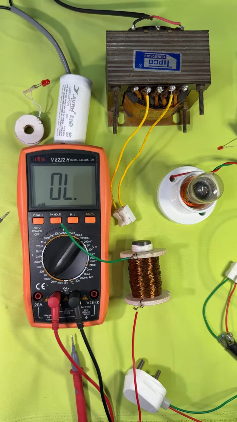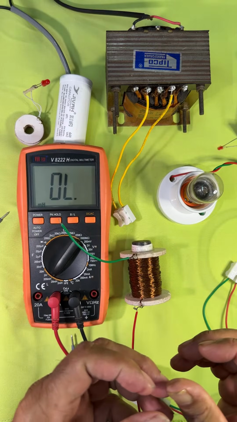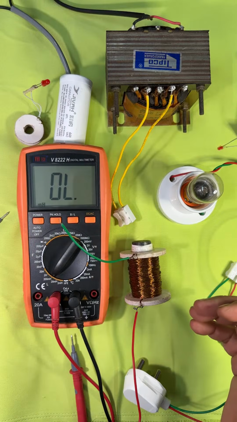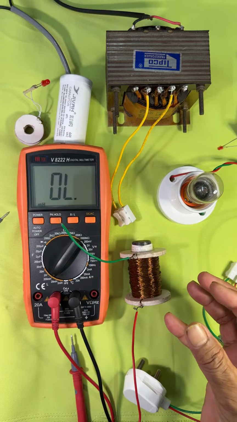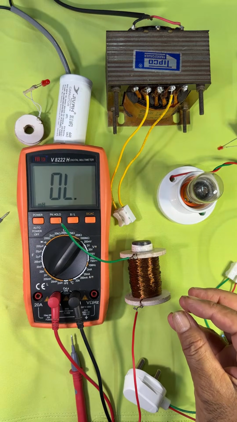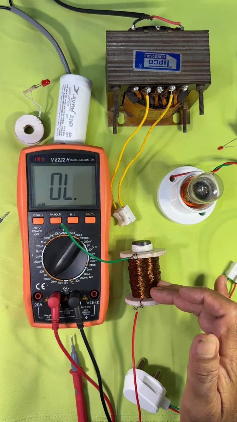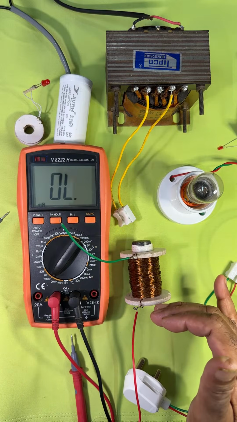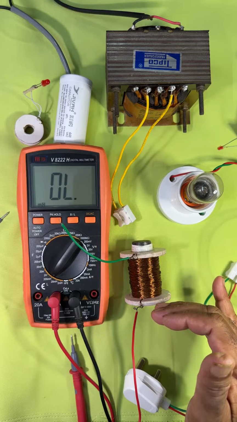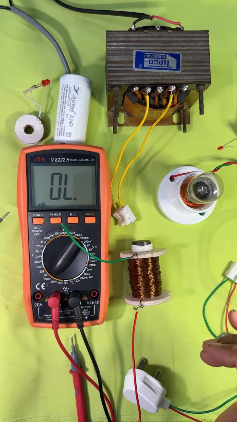So this is the value of inductance. And what is the meaning of inductance? It is a measurement of almost how much active this coil is for storing magnetic energy. It depends upon this value.